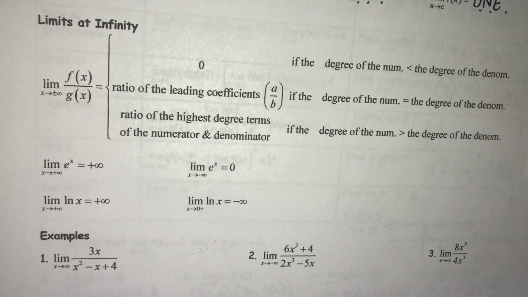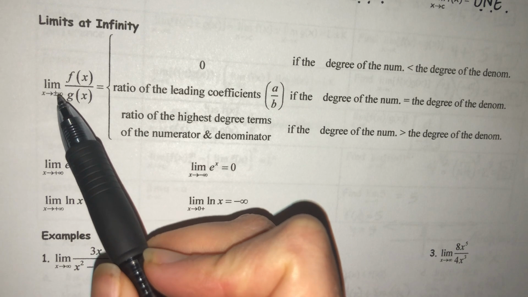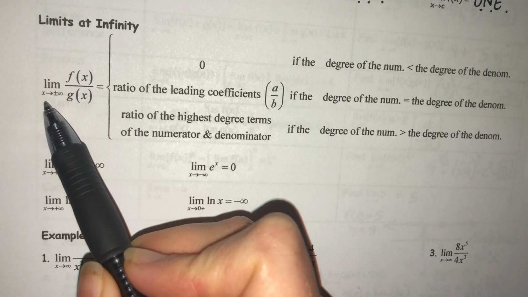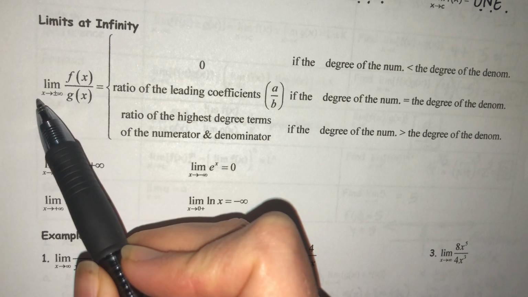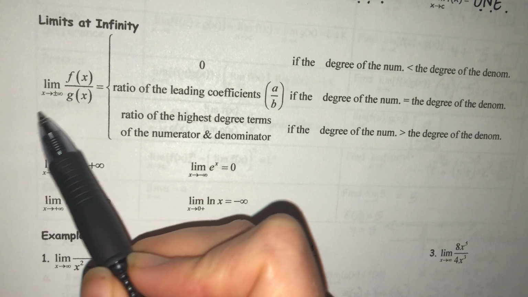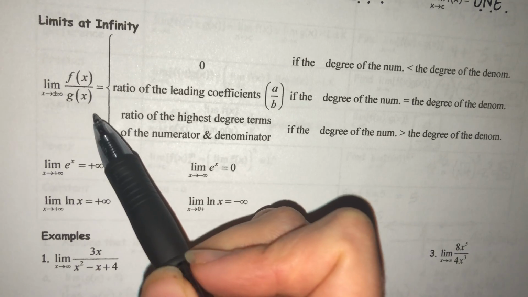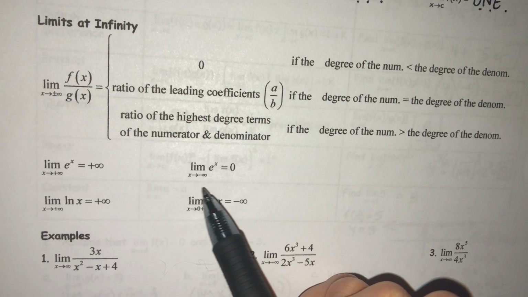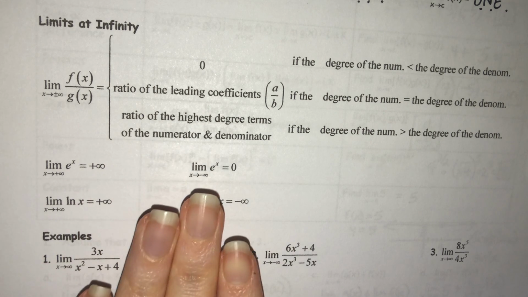Okay, the next thing we're discussing is limits at infinity. When we talk about limits at infinity, we're saying now we're not going to make x be a specific number on the graph, on the number line. It's going to say x is going to positive infinity or x is going to negative infinity for some rational function, or some parent function that you're familiar with, like e to the x or natural log of x. So, this is looking basically at what the horizontal asymptote is.